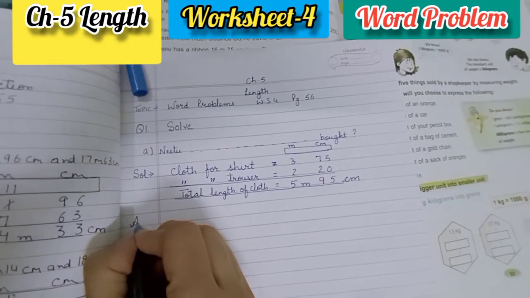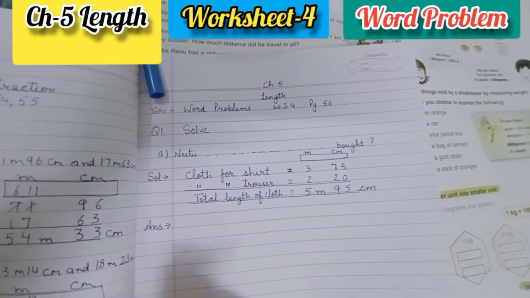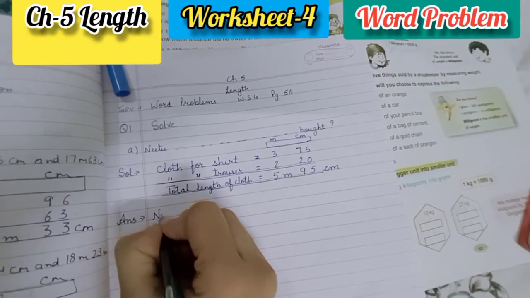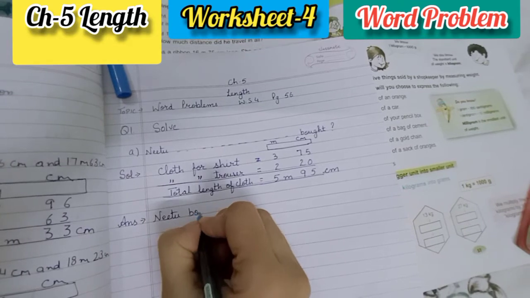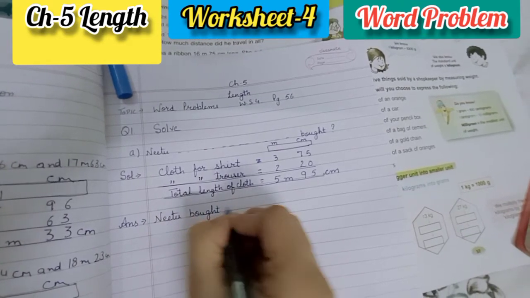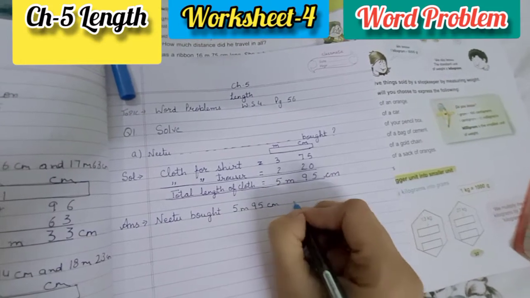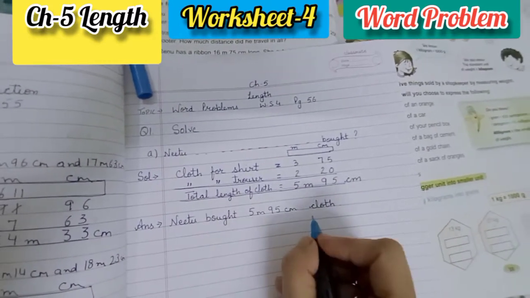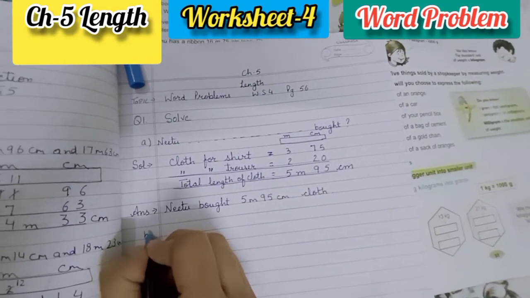So here you will write the answer. Always write the answer in problem sums. So here you will write Neetu bought 5 meter 95 centimeter cloth. In total she bought 5 meter 95 centimeter cloth. Now we will do the next part.